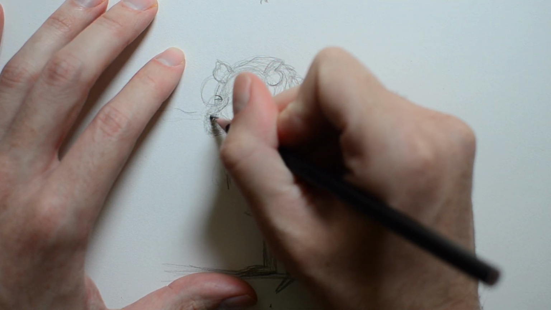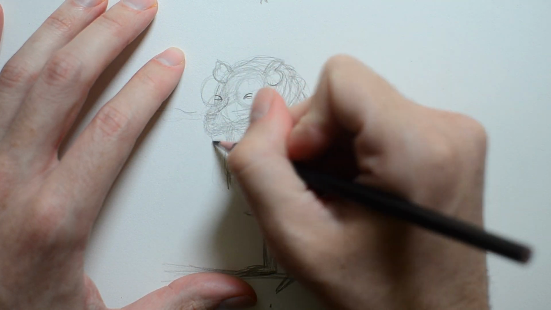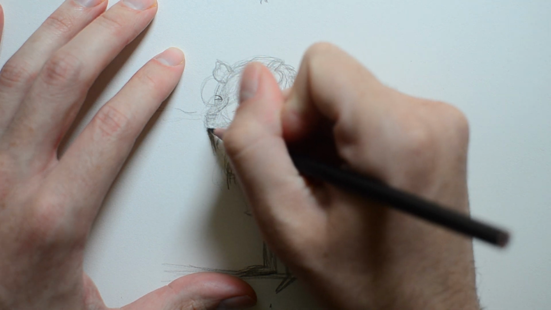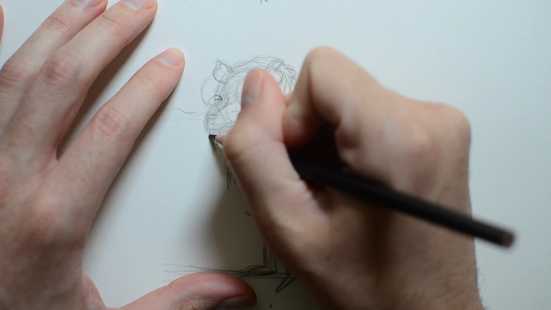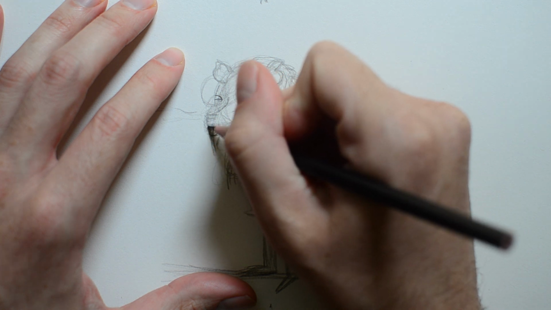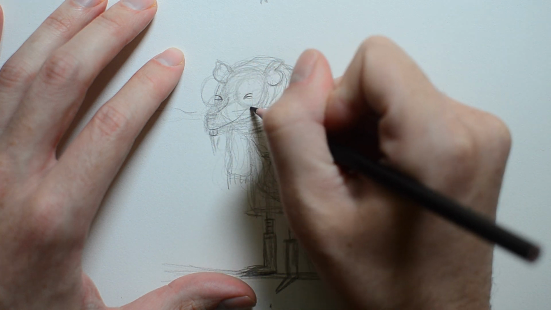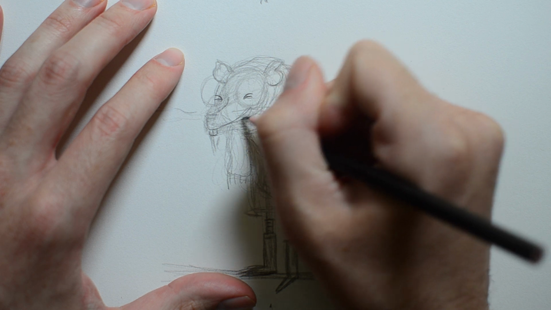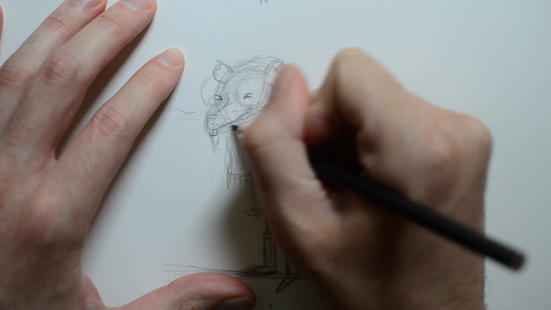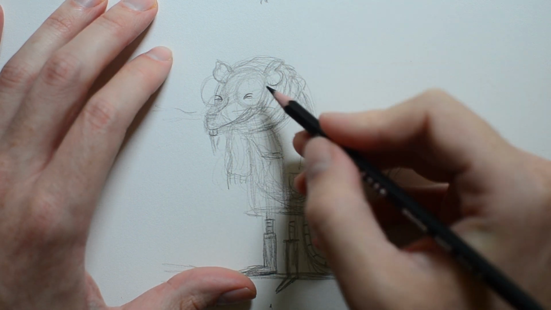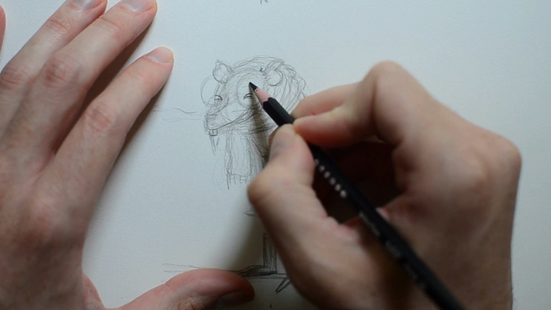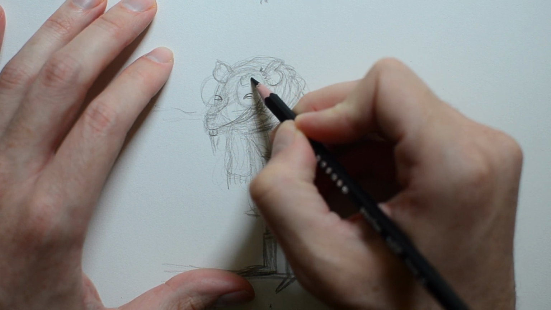I'm trying to do a little bit of beard as well, like this. I need to make the teeth. I fancy doing teeth like this, a little bit like rabbit teeth. Yeah, like this, looking nice. I'm gonna make eyebrows. The eyebrows are bushy.